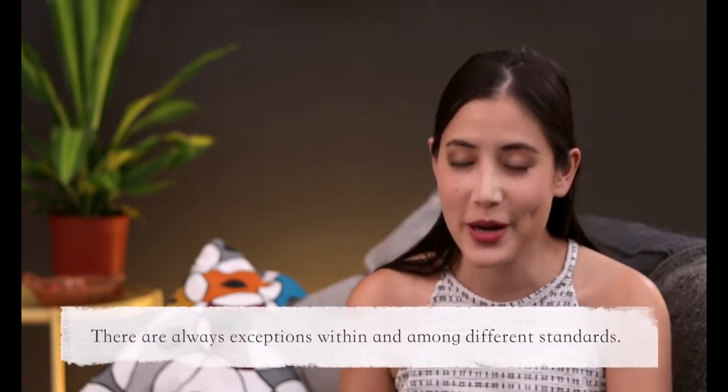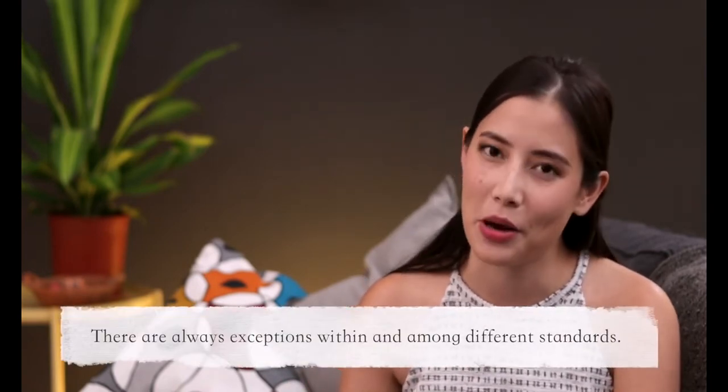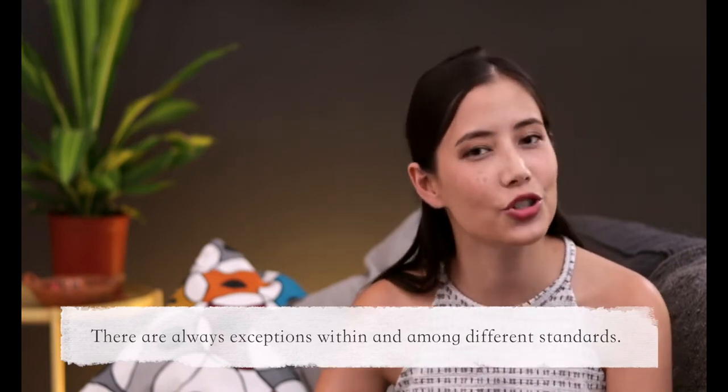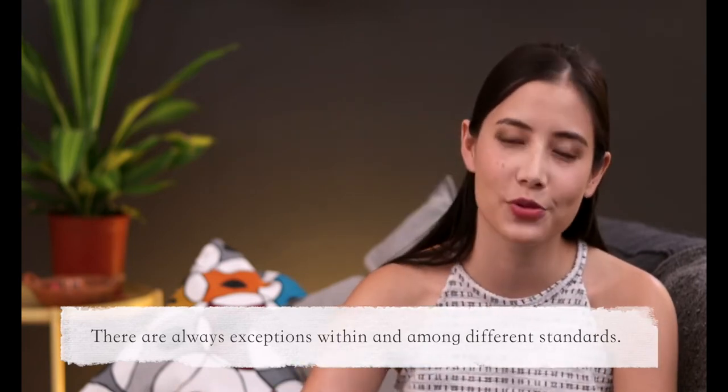Any rule or any set of rules will usually have a couple of exceptions. While most Chinese characters have non-disputed stroke order, there are a couple of characters where the dictionary will say that you write it one way and you'll find that a lot of native speakers write it another way.